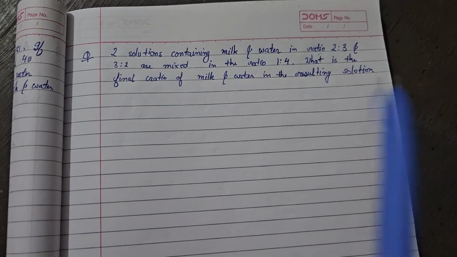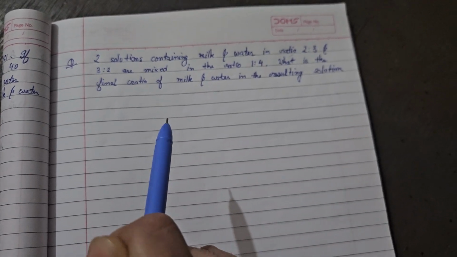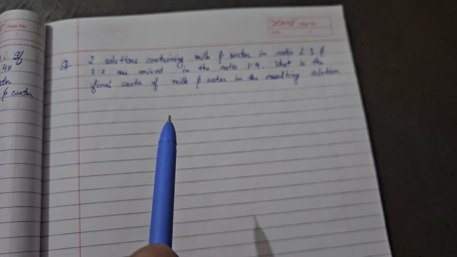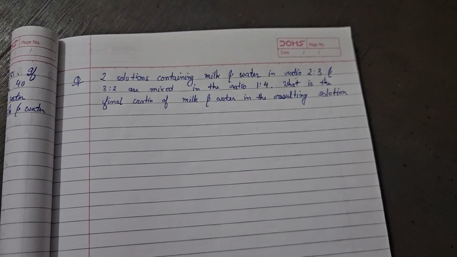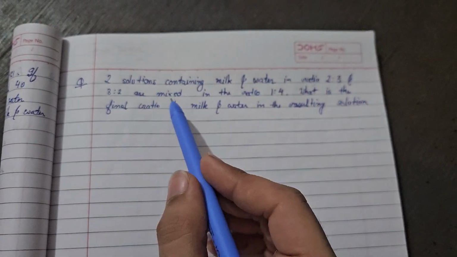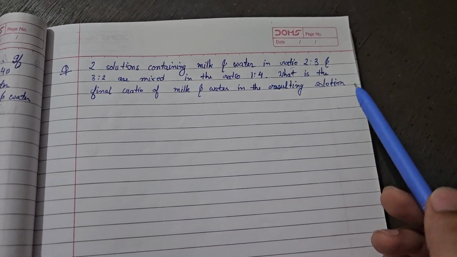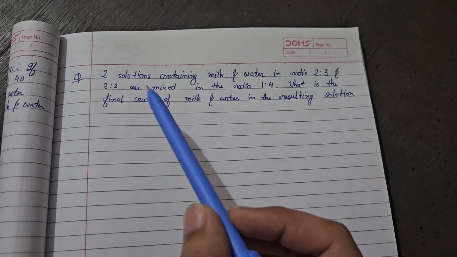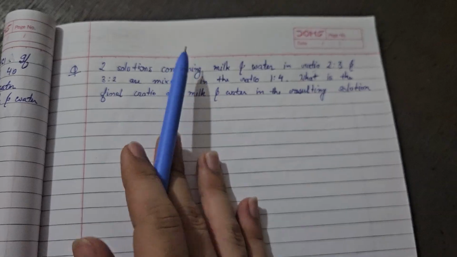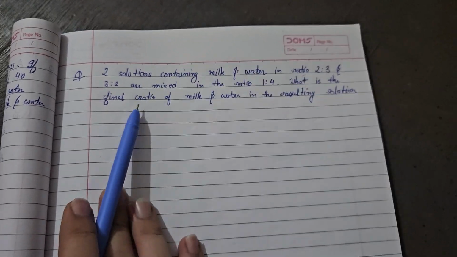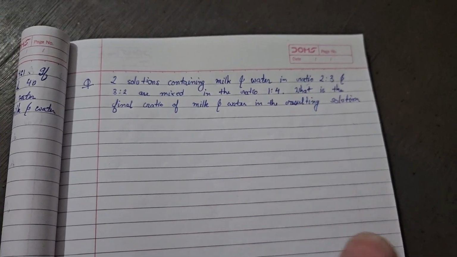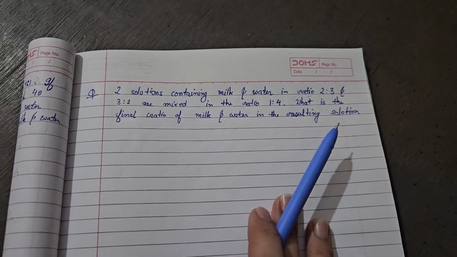Hey everyone, let us look at this problem from the ratio and proportion topic for your CAT 2026 examination. The problem says two solutions containing milk and water in the ratio 2:3 and 3:2 are mixed in the ratio 1:4. So what is the final ratio of milk and water in the resulting mixture or resulting solution?